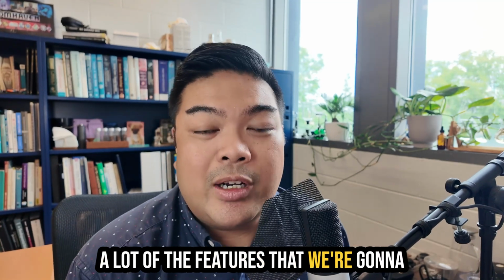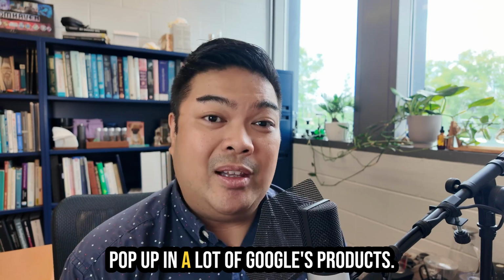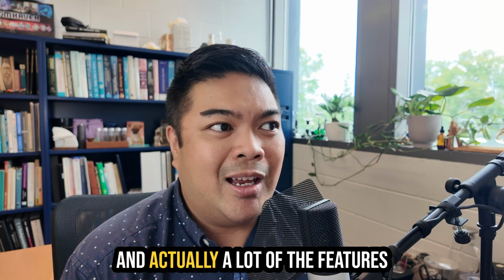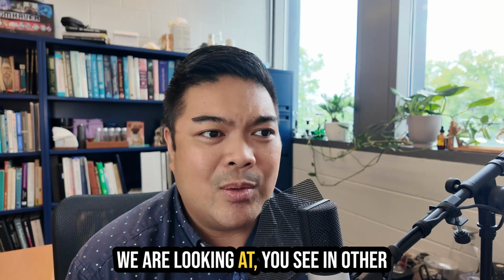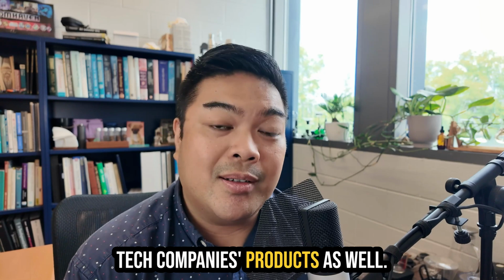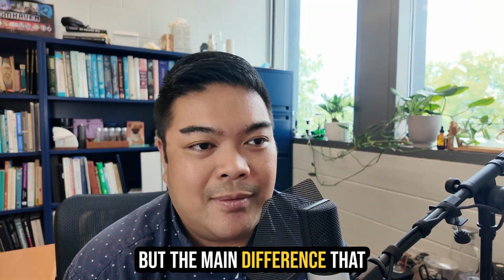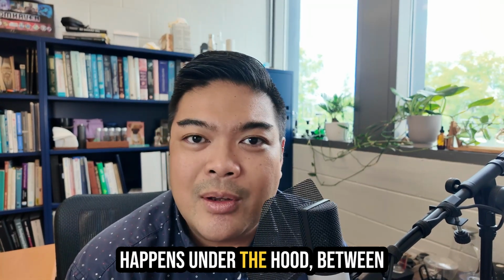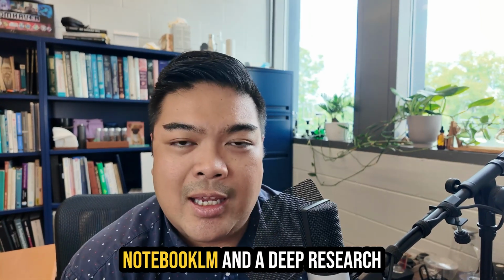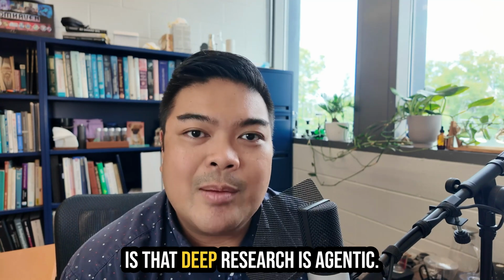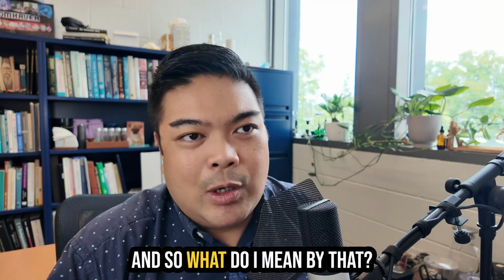A lot of the features that we're going to be looking at, you're going to see pop up in a lot of Google's products. And actually, a lot of the features we are looking at, you see in other tech companies' products as well. But the main difference that happens under the hood between NotebookLM and deep research is that deep research is agentic. And so what do I mean by that?